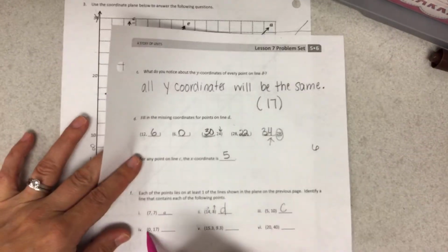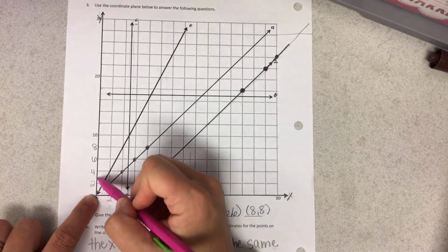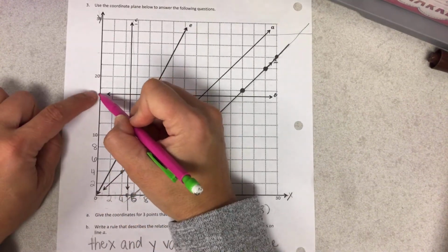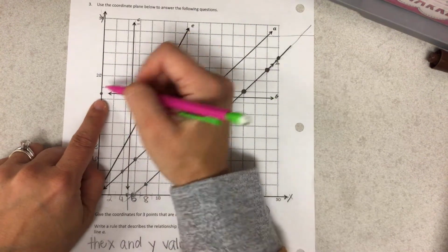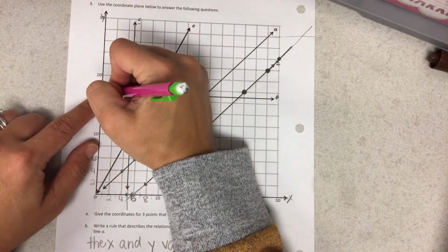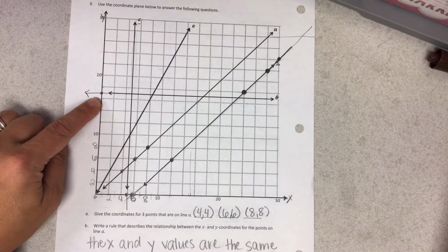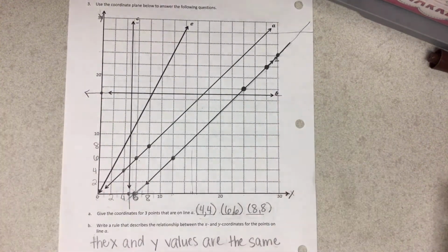The next one is 0, 17. So that means I'm going over nothing. I'm going to go up 17. So here is 17. So 0, 17. And if you're thinking, well, there's no line here, but if I were to extend this line right here, it would meet that. And that is line B.